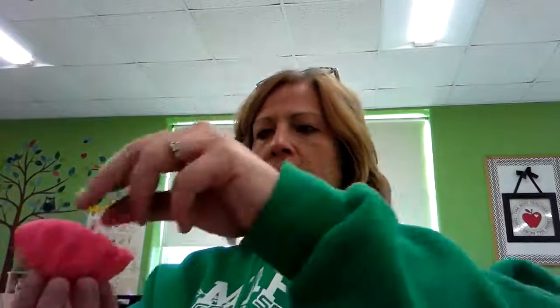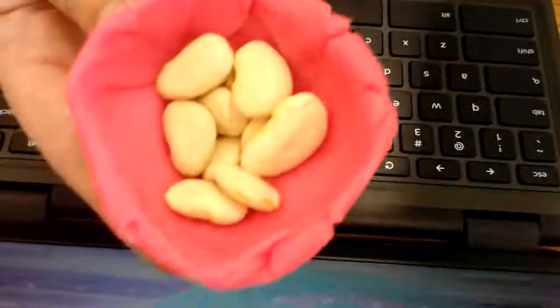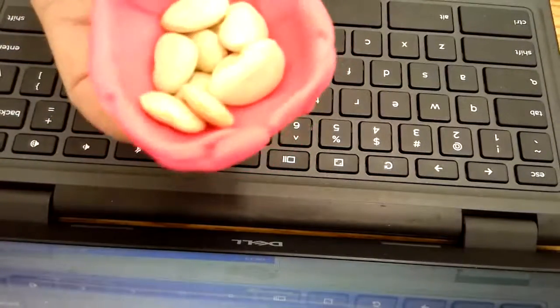I'm going to see if I can get 10 in there. Are you ready? You can help me count. Ready? 1, 2, 3, 4, 5, 6, 7, 8, 9, 10. I think I could have got a few more in there, but let me take a look at that. There's my container, and I have 10 beans in there.